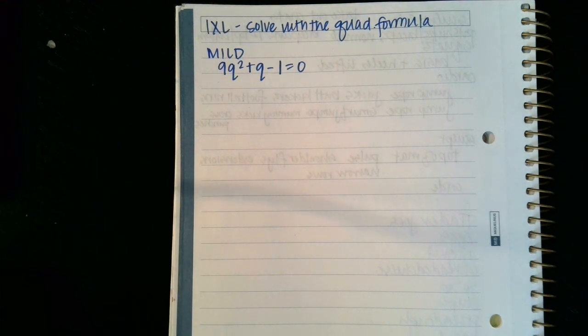Hey kiddos, this is going to be our last, I promise, video and lesson on quadratic equations. We only have one more unit to do, and that's going to be exponential functions, which I'm going to start tomorrow. But I really want to make sure that I hammer home the quadratic formula.